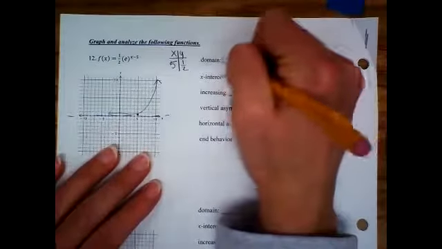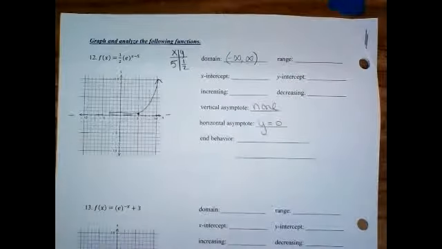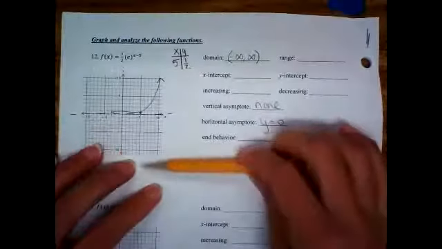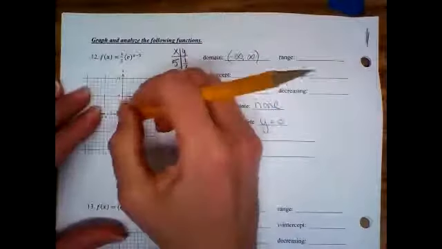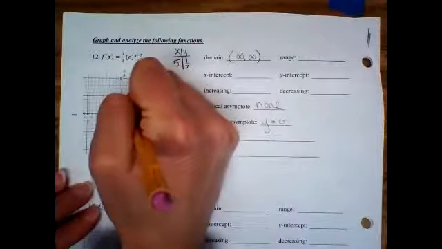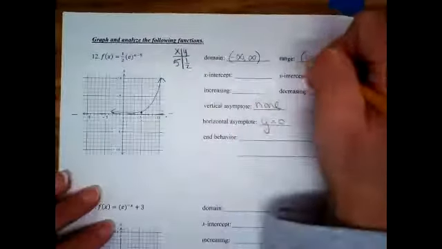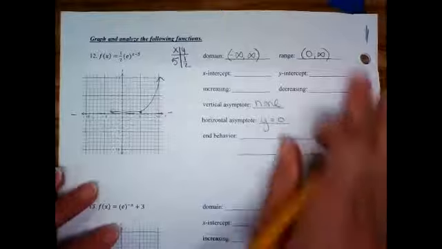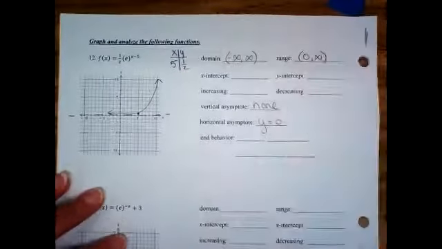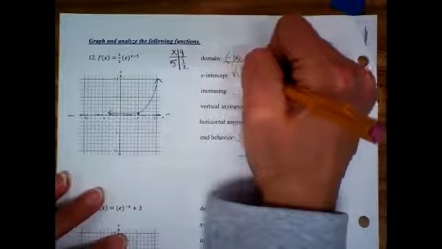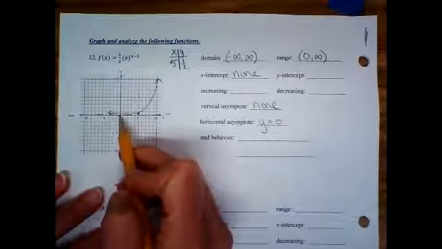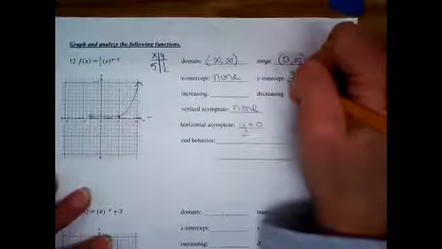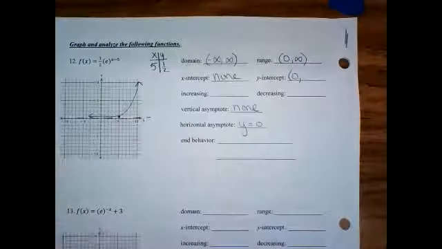What's our domain? Everything, right? Range, you're going to sweep downwards to upwards. I don't like how this arrow is going. I'm going to fix that. What is our range going to be? Yeah, good. 0 to infinity. X-intercepts: none. There's an asymptote there. Y-intercepts: there is one. We don't have it plotted real specifically, all right? It's going to be (0, whatever you get when you plug in 0).